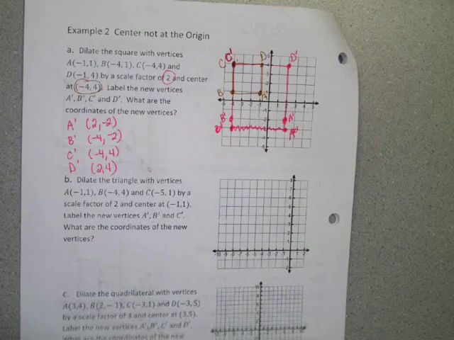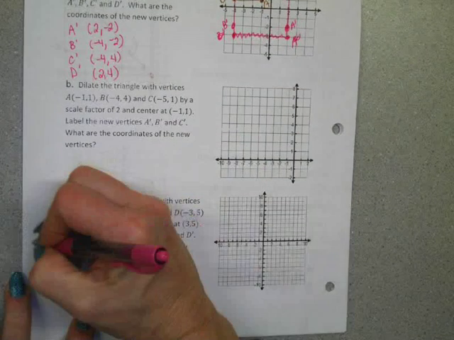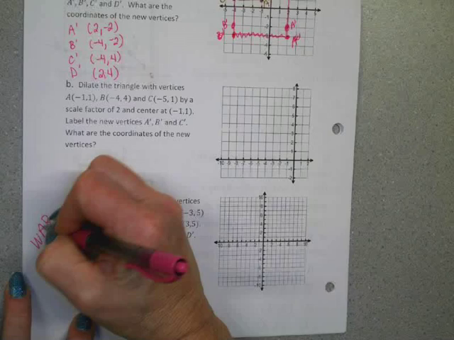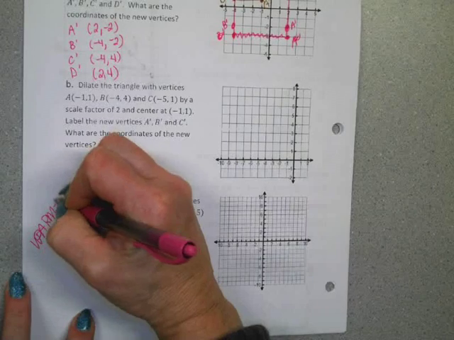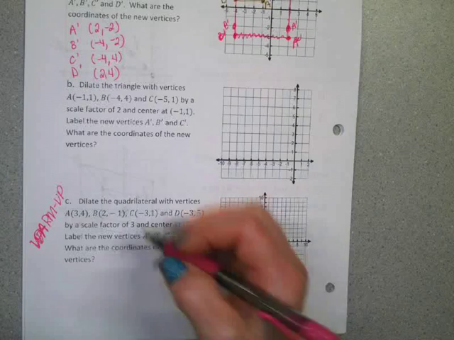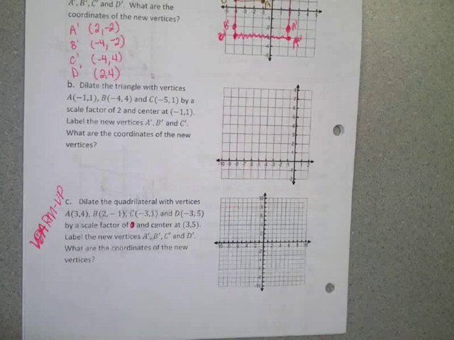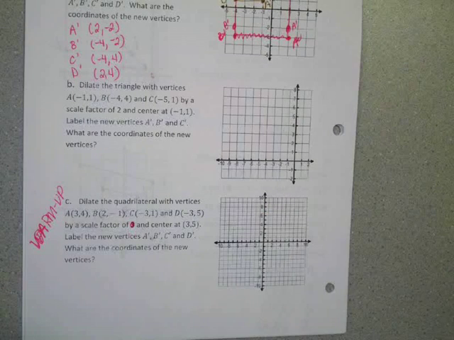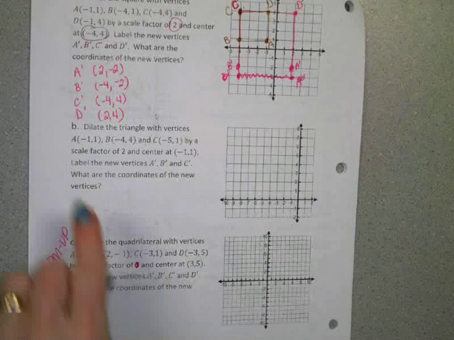Okay, we're going to save C down here just for your information for our warm-up tomorrow. We're going to change the scale factor tomorrow. You'll just have to wait to see what we're going to change the scale factor to so that it will fit on our graph. All right, we're going to dilate the triangle on B with vertices negative 1, 1.